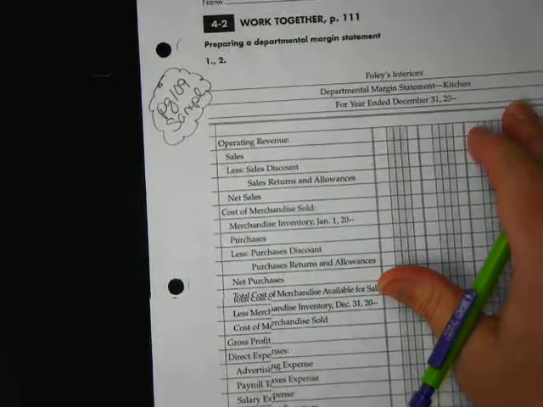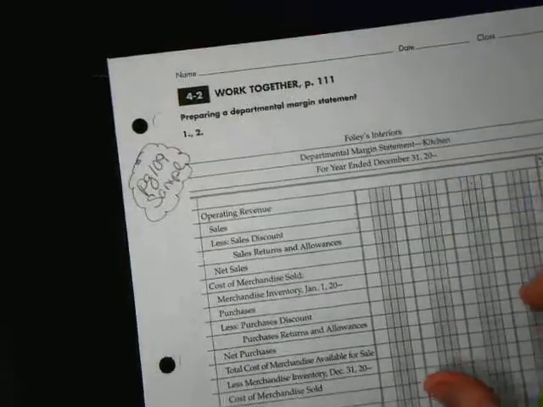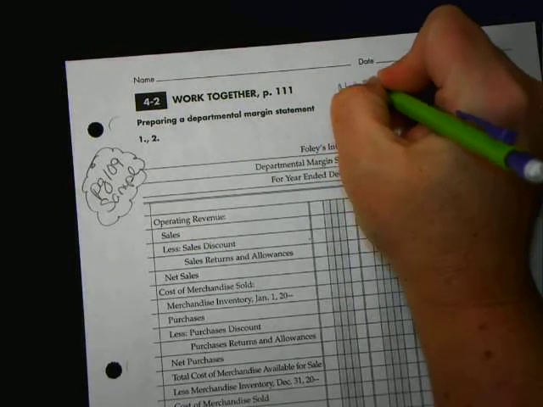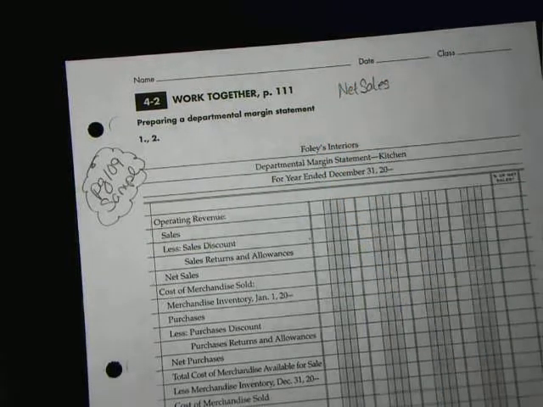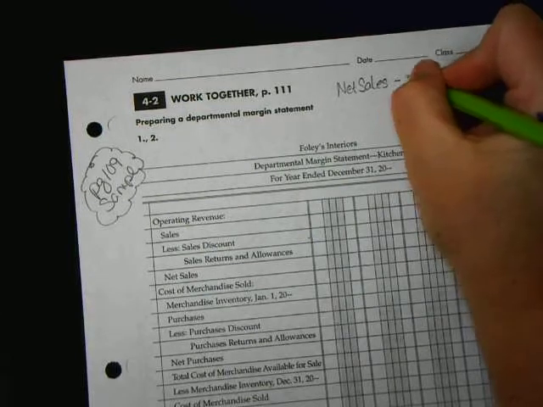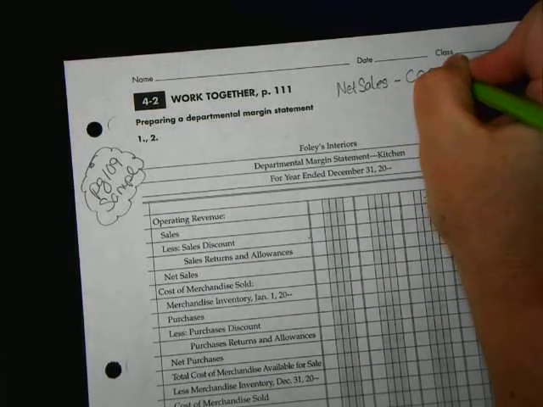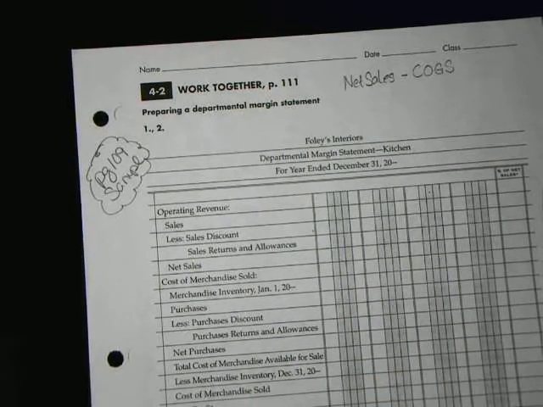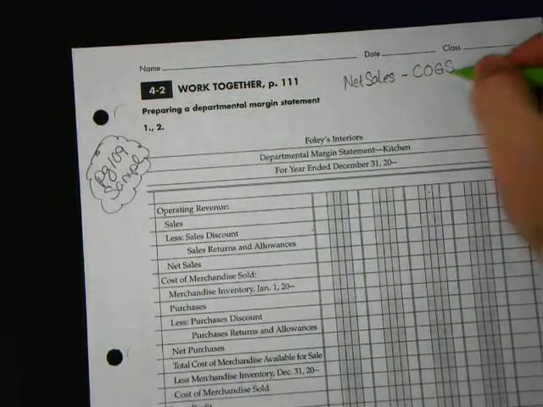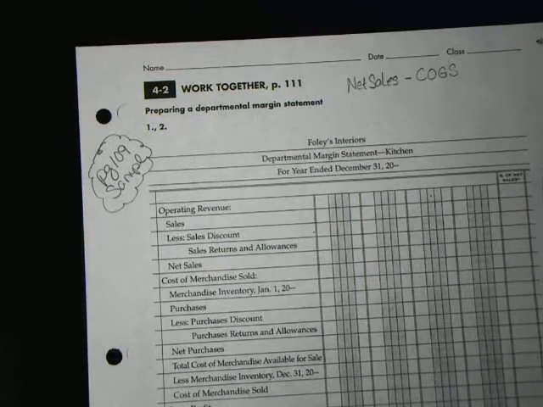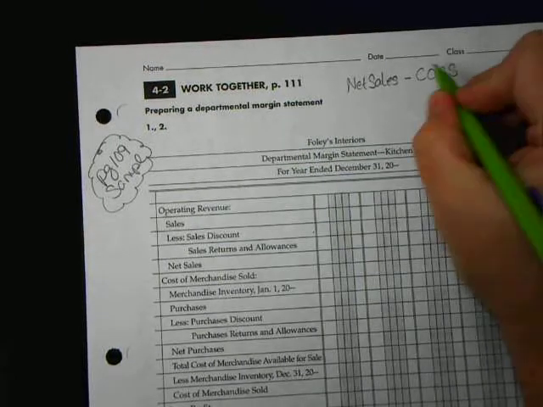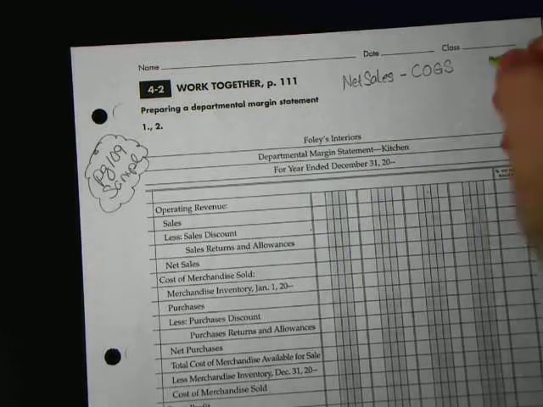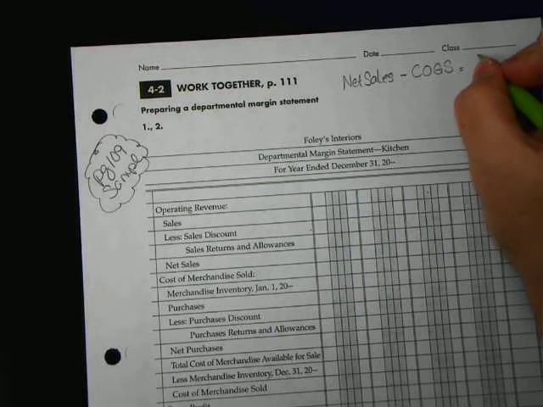So let's go ahead and just look at our formula. We will need to know net sales or net revenue minus the cost of the goods sold. Now remember, on your papers it'll usually say cost of merchandise sold, but so we can abbreviate COGS, we like to use cost of goods sold. So all of our sales minus the cost of the product we sold is going to give us our gross profit.